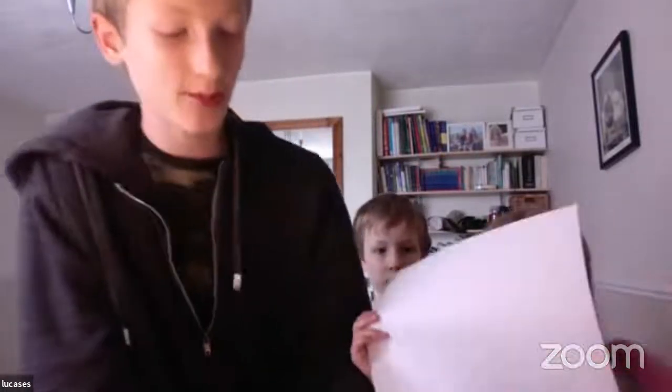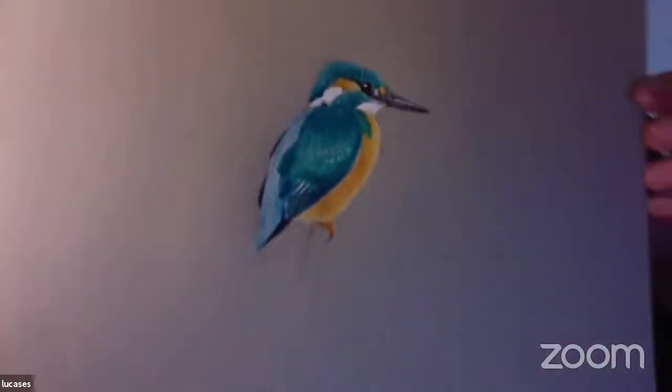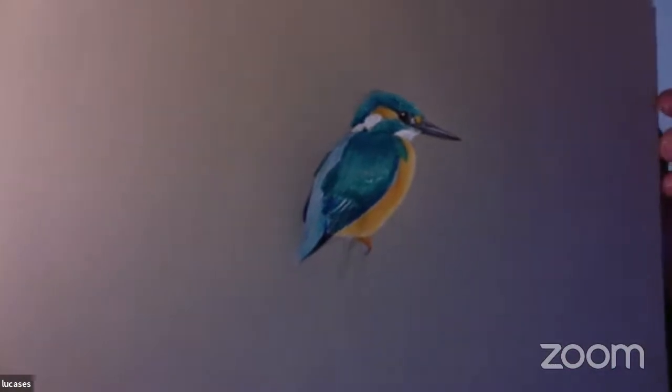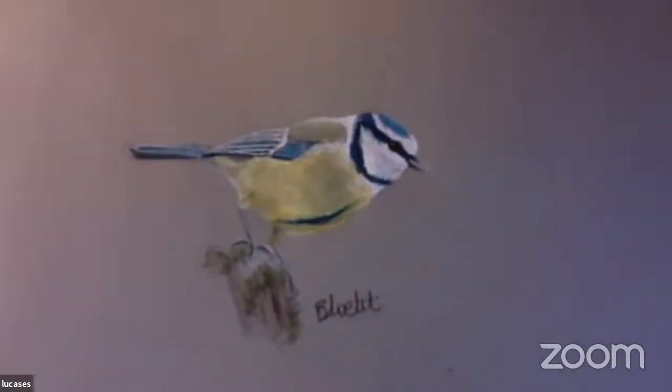You mentioned kingfishers in your talk. I did, yes. So I drew a kingfisher, a blue tit, and a house sparrow from William's talk earlier. That's really good. The colours aren't showing very well on here. Yeah, very good. Kingfisher, oh yes. Blue tit.